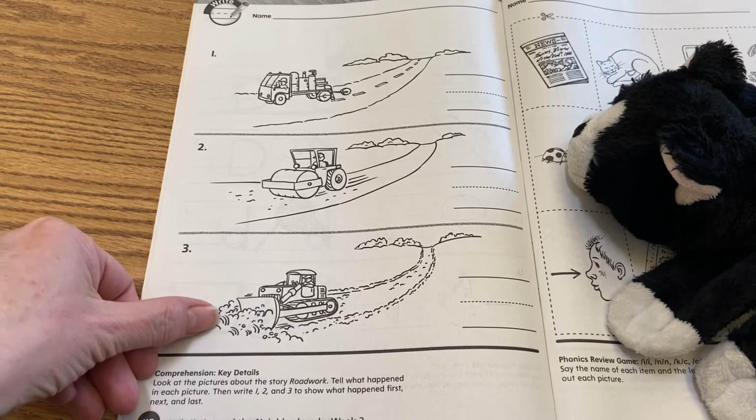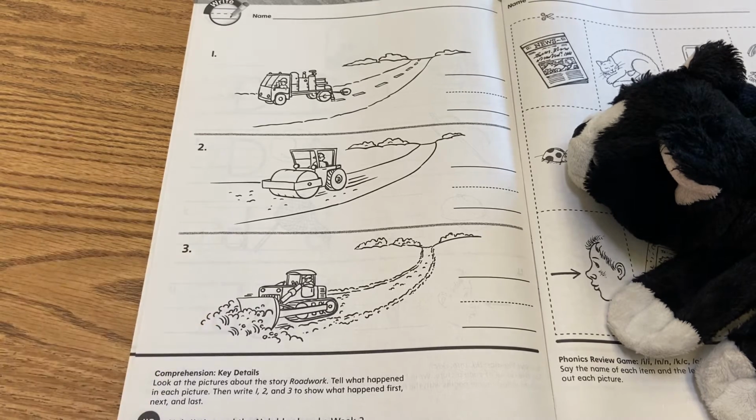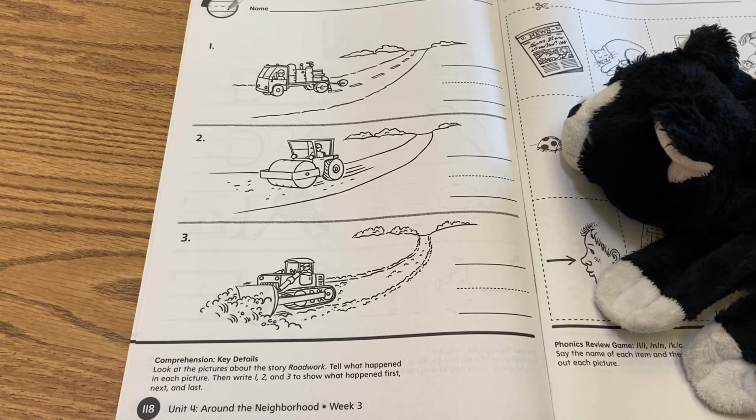And then here you see the bulldozer. Now that is actually making way for the road to be created. So on this page, we're going to look at the pictures that tell about the story Roadwork, and we're going to tell what happened in each picture, okay? Then write first, next, and last by using the number 1, 2, and 3.